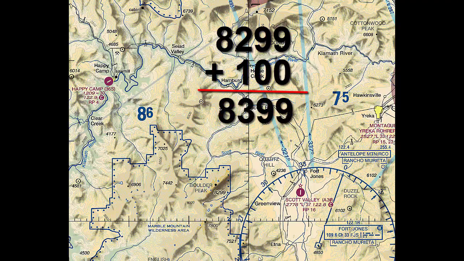8,399 feet. Now, since the highest elevation is from a natural object, let's say it's a tree, trees grow, so over some period of time, that natural object might get higher. So let's add to that 200 feet for the possibility that whatever's up there is going to get taller until the next time that this particular spot is remapped.